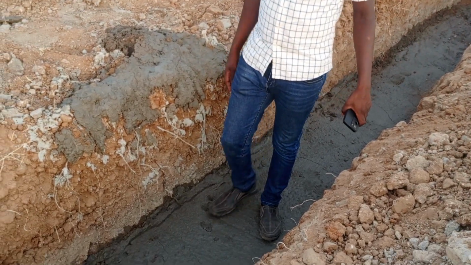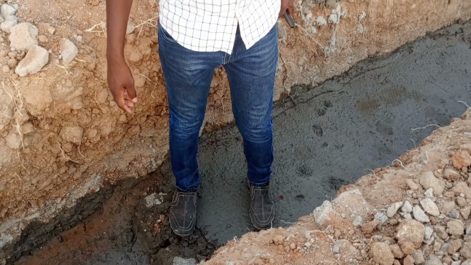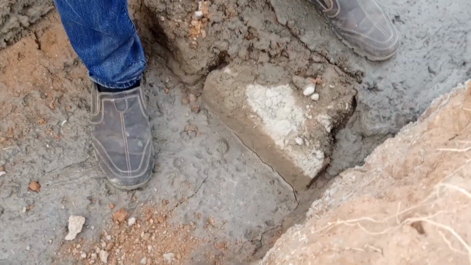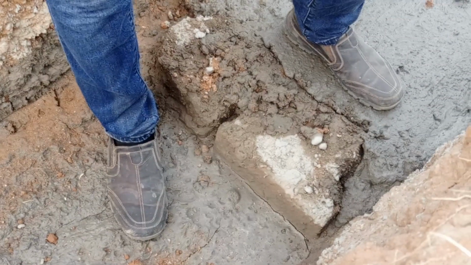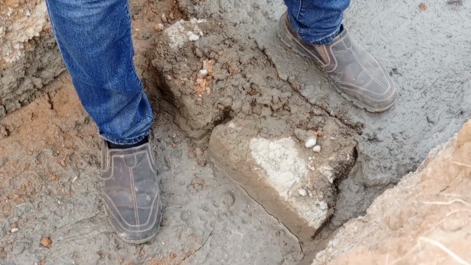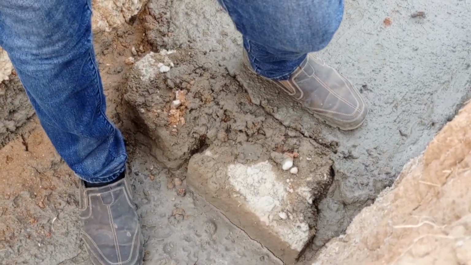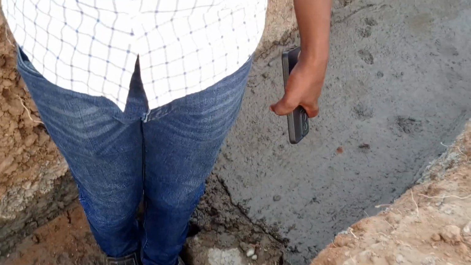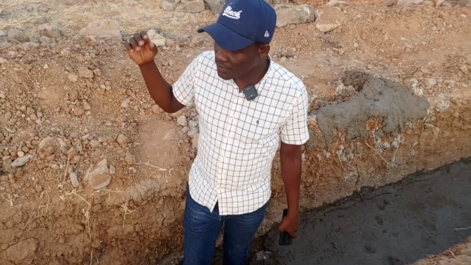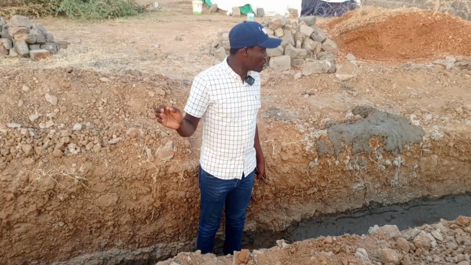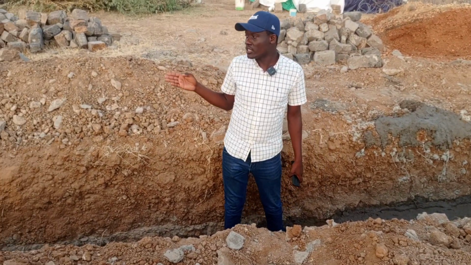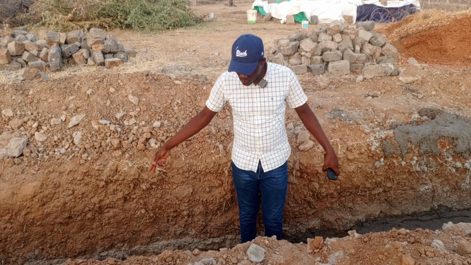I have also done leveling, and that's why when you're standing there, you will see that there is a step here. So this is a stepped foundation. As per my specifications, this is how construction of a perimeter wall is supposed to be, because we are trying to make sure there is strong stability of this wall, because of heavy loads that are going to be imposed on the blinding cover.